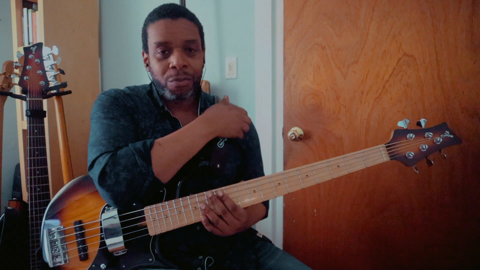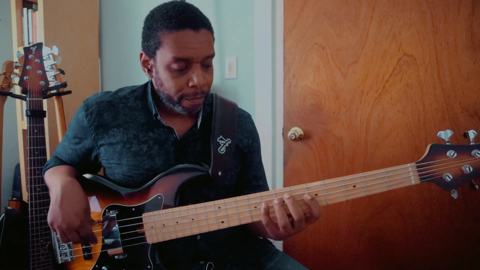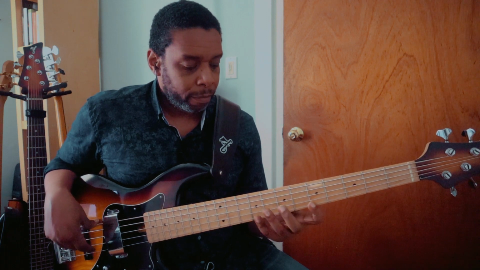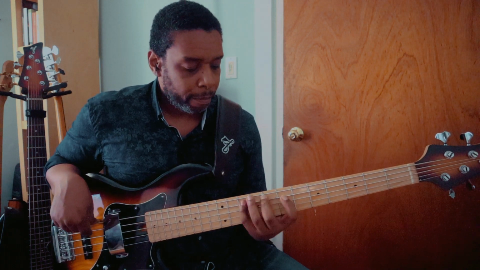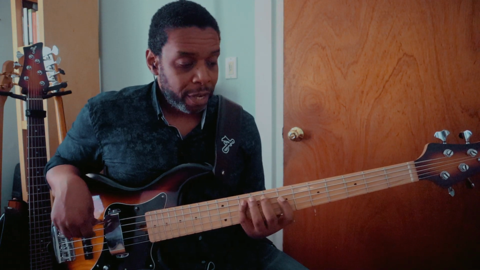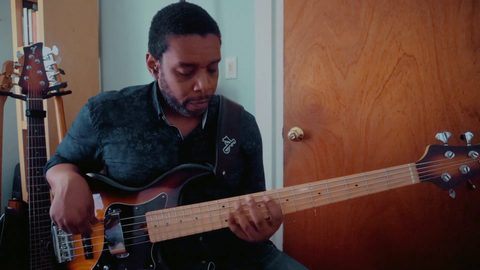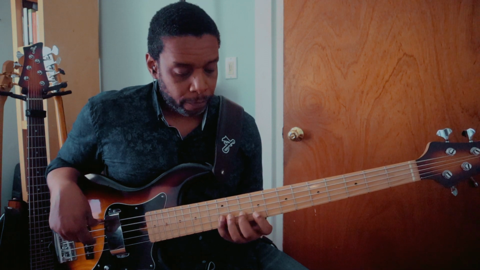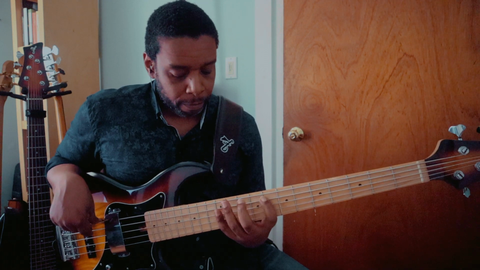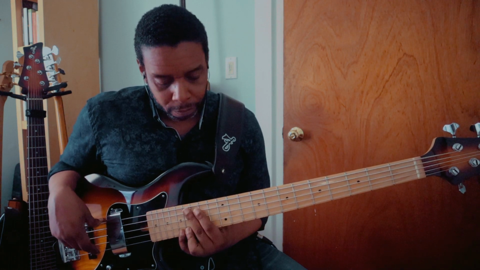So now when we put the entire exercise together, here's what we get. This is what I'm leaving you with. So, first shape, second shape, third shape, which is the one we all know, 3 notes per string, and then 4 notes per string. And that's the entire exercise.